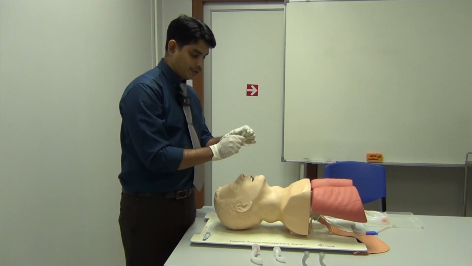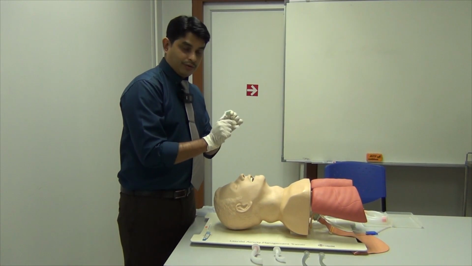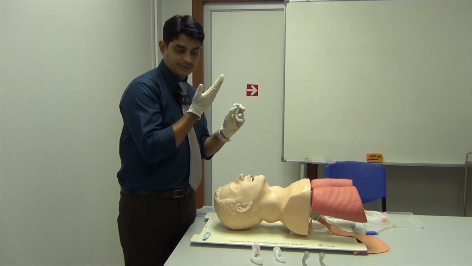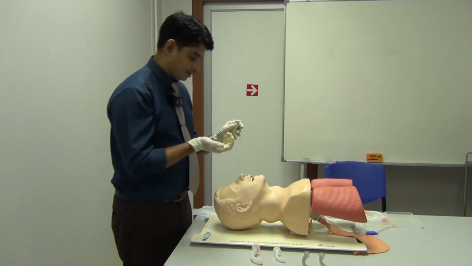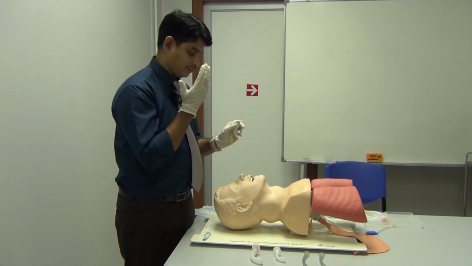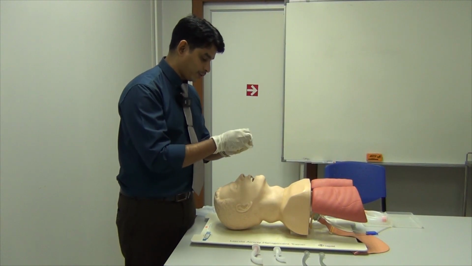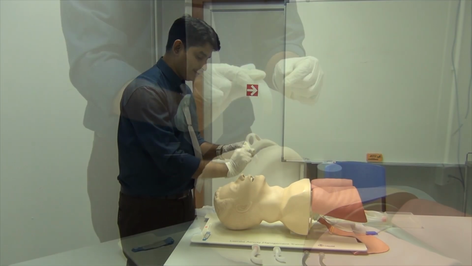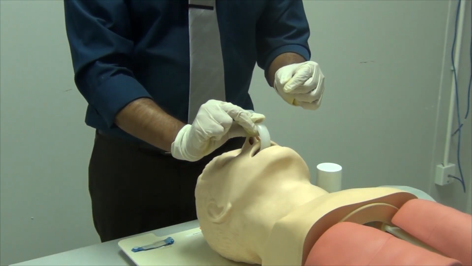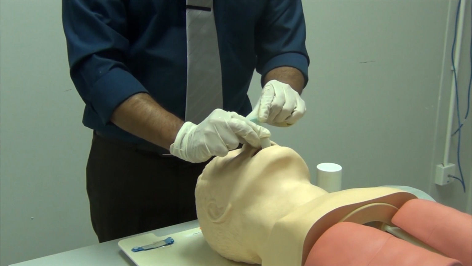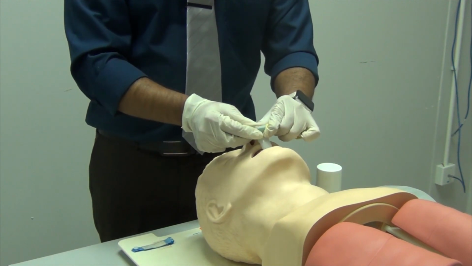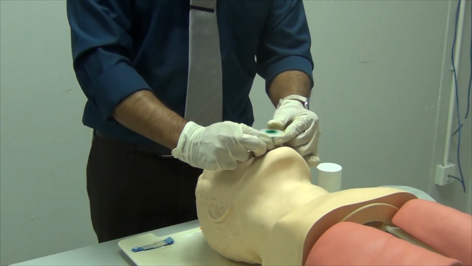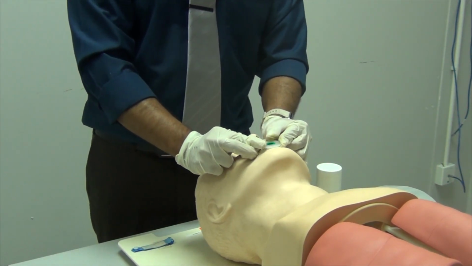How do you introduce it? Find out the right size, wear your protective equipment: the gloves, the face mask, and your face shield. Nowadays it's more required. So introduce the OPA in this fashion. Slide it over the hard palate, and when you feel an obstruction, rotate the OPA by 180 degrees and place it.